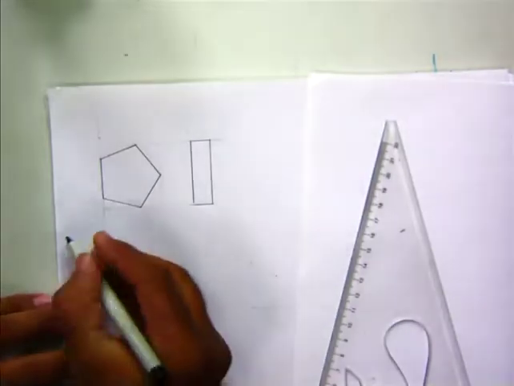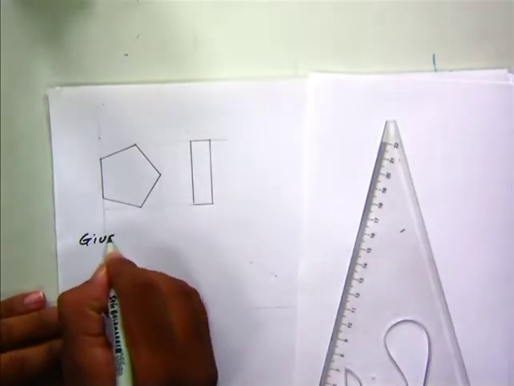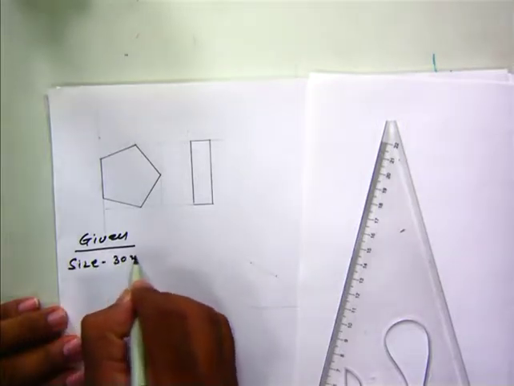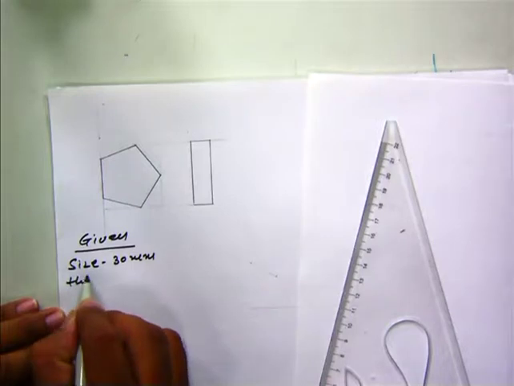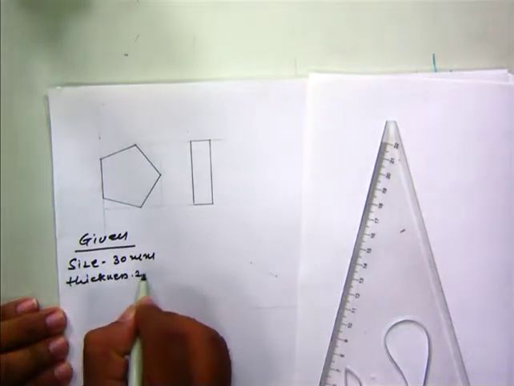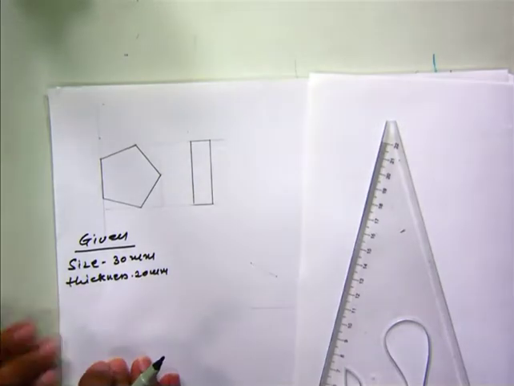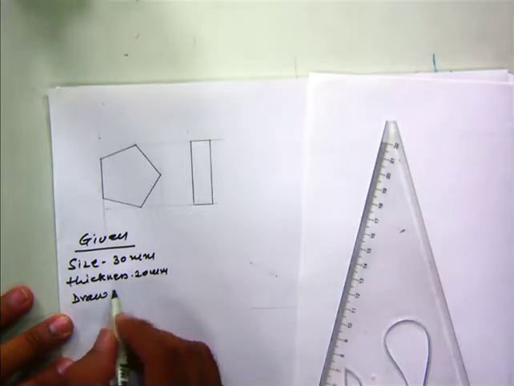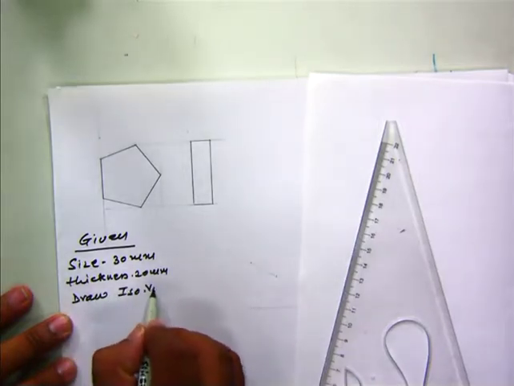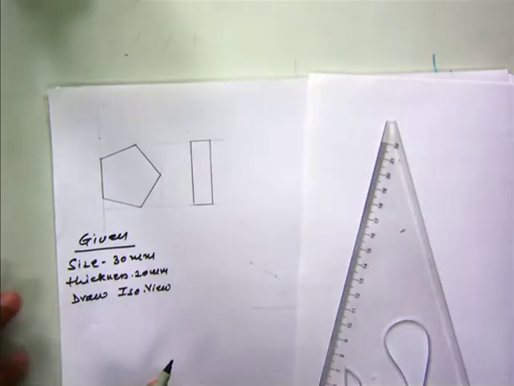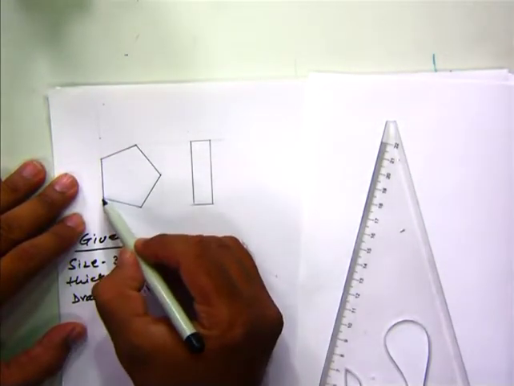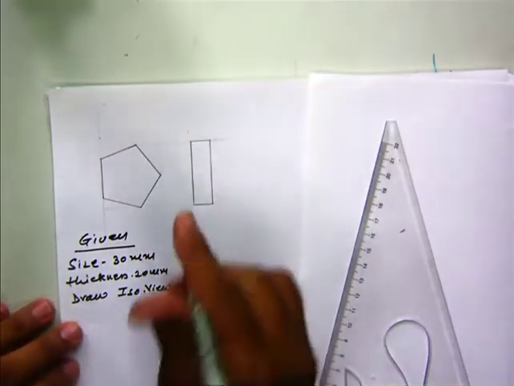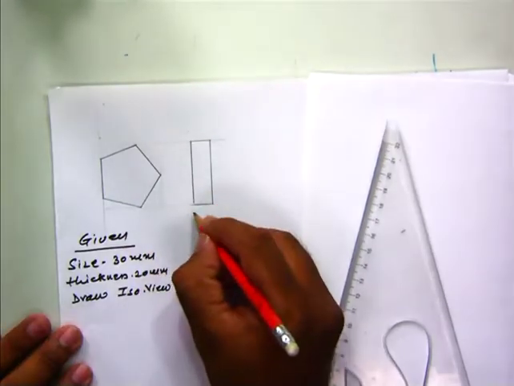So given a pentagon of size 30 mm and thickness 20 mm, draw the isometric view. So here we have drawn the size 30 mm pentagon, and this is 20 mm.